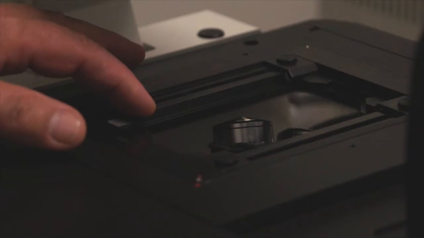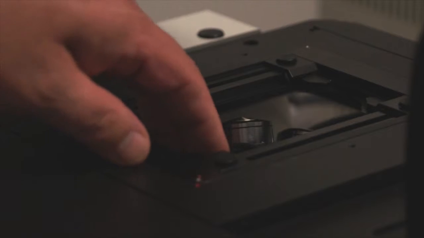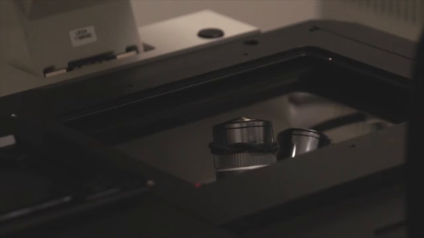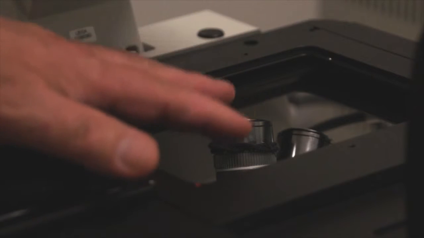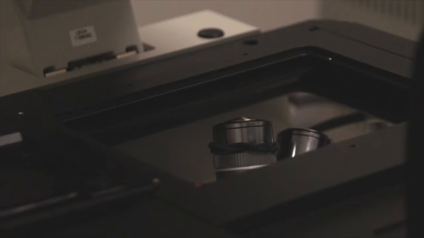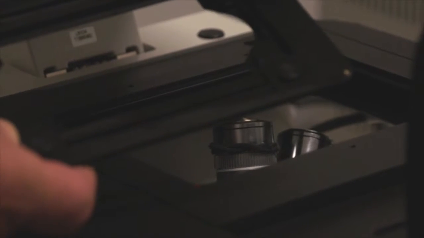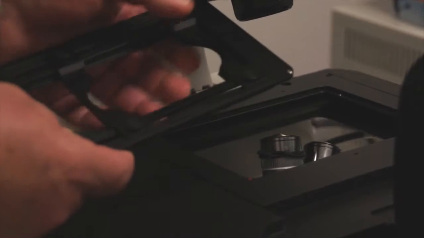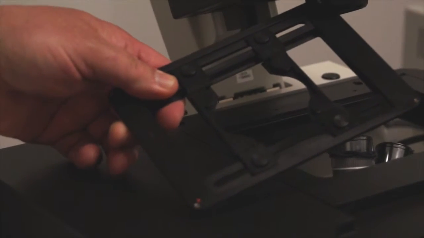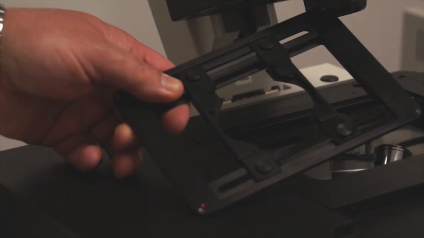So if you're culturing cells, you can use a small dish that will fit into this space, or the entire insert will come out and you can use larger dishes, or we can purchase additional inserts to accommodate the kind of specimens that you're working with. The other feature of this insert is that it allows you to close these sliding holders down so that you can put your slide in there for observation of specimens on glass slides.